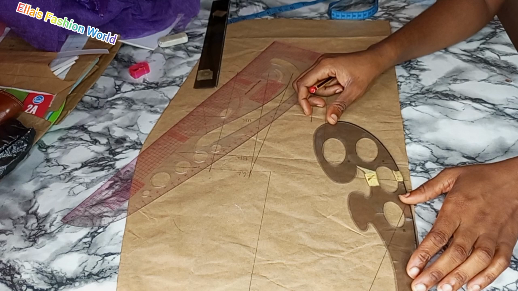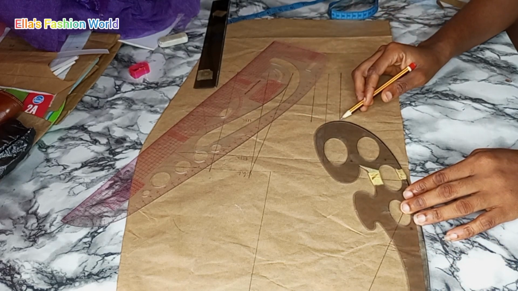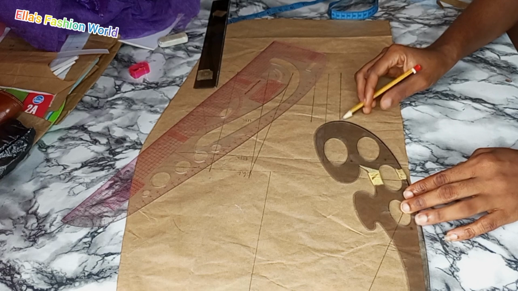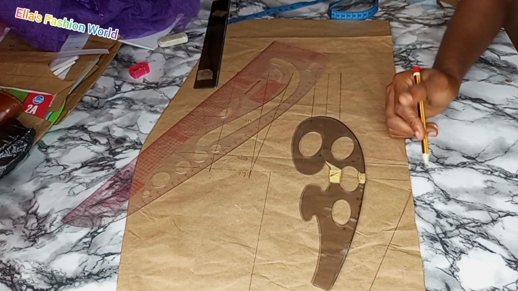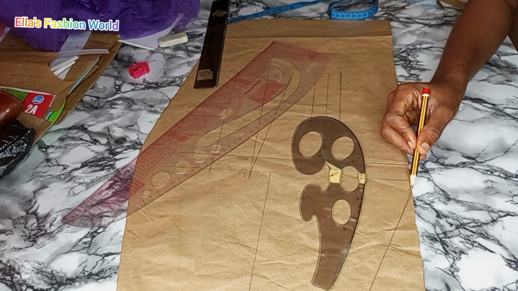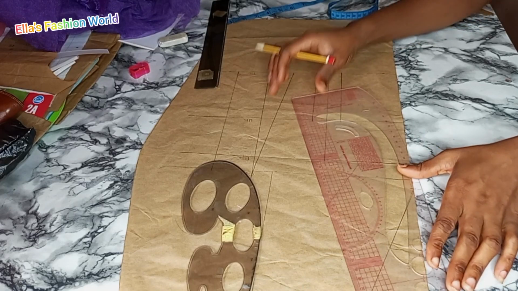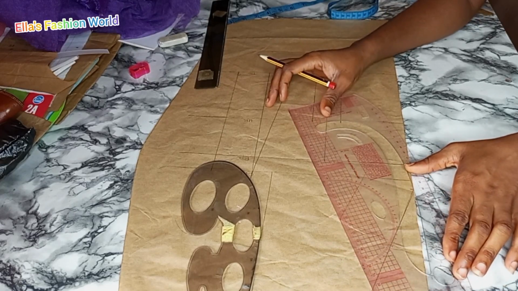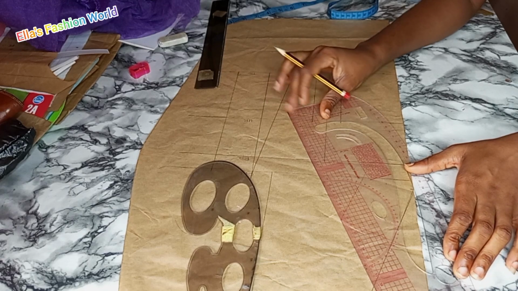So you place your ruler this way to meet the under bust line. Can you see? So you curve it out this way to meet your neck depth. Okay, so let me use this ruler to do it and see which one would be better.